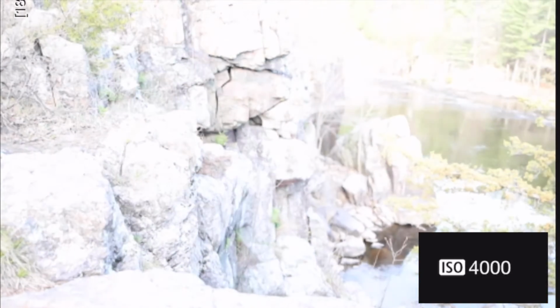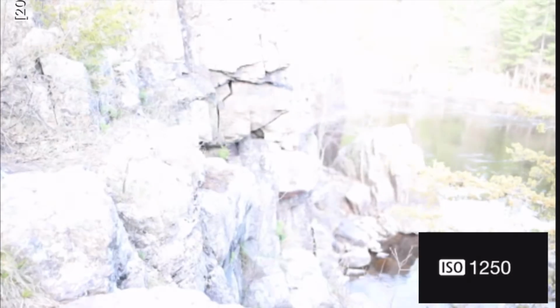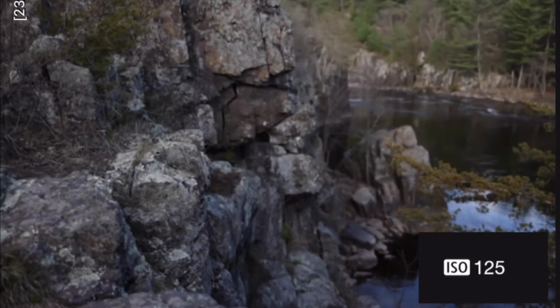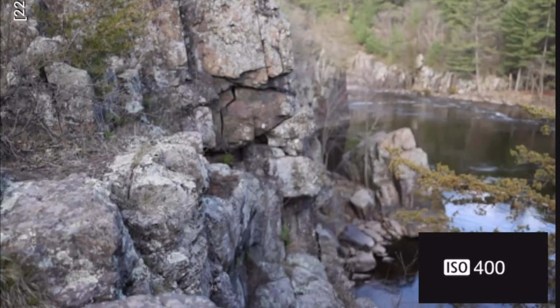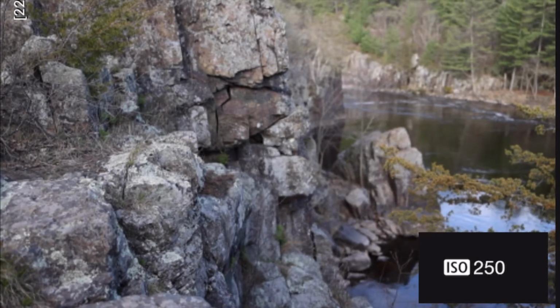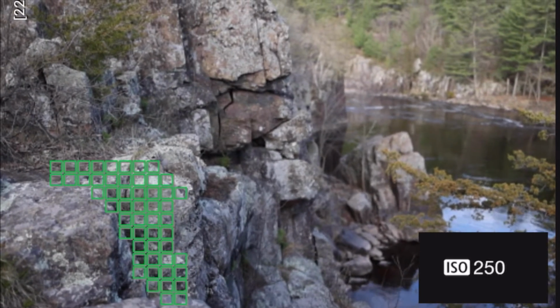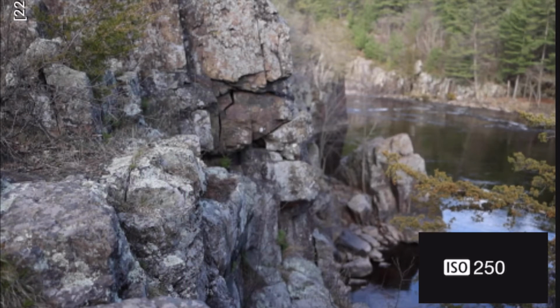I'm going higher and higher, and the picture's getting brighter, right? All the way to not even being there. If I go the other way, the picture's going to get darker. So the lower the number, the less light you get in with ISO. Right around here looks to be a pretty good amount of light for this type of picture, so I'll take one at that.